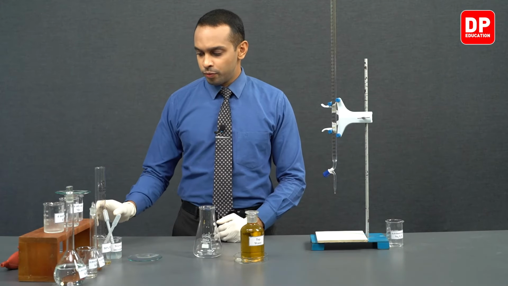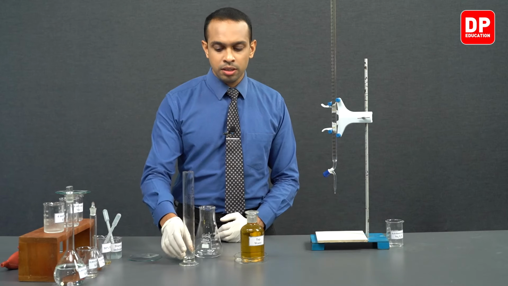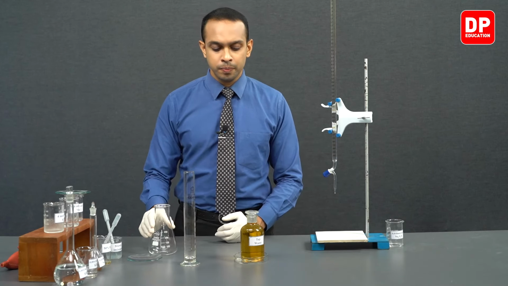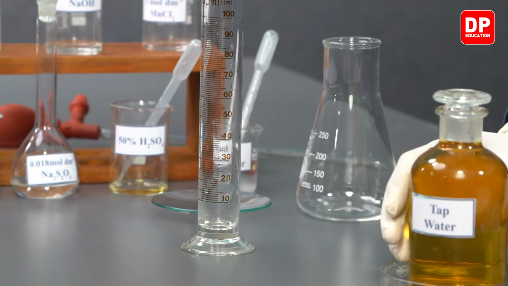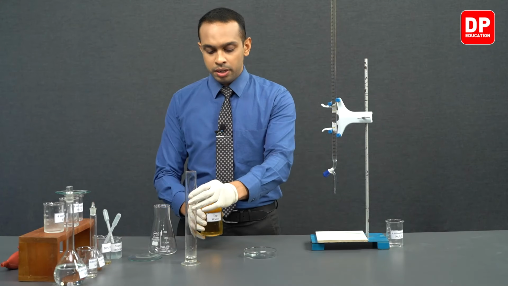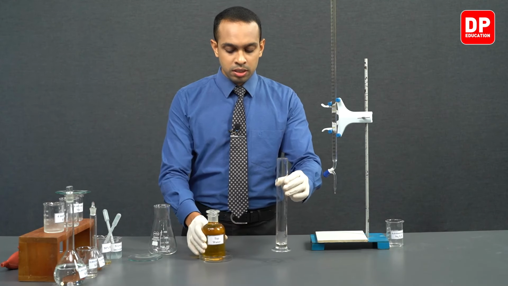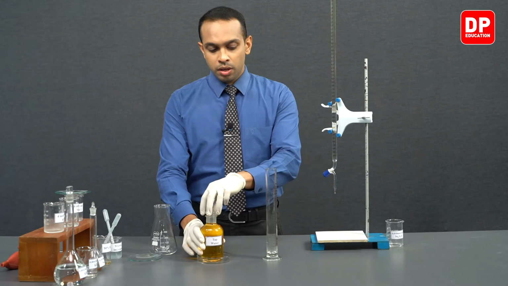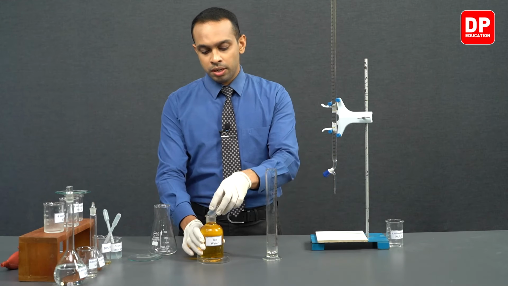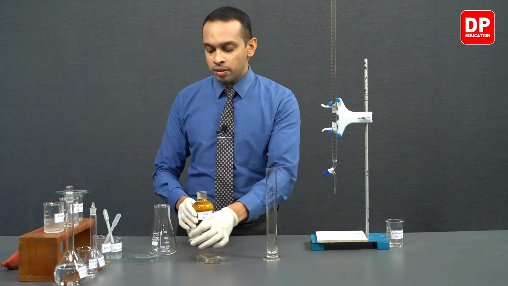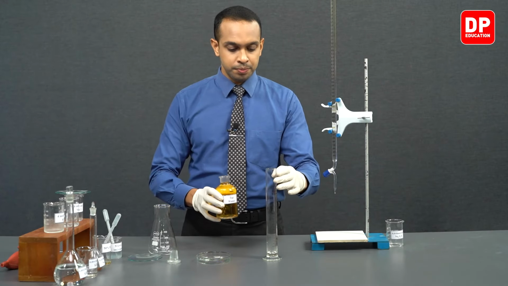Now students, we have a 100 milliliter measuring cylinder here and we are going to take 100 milliliters of this solution into our measuring cylinder and then we will transfer it to our titration flask.